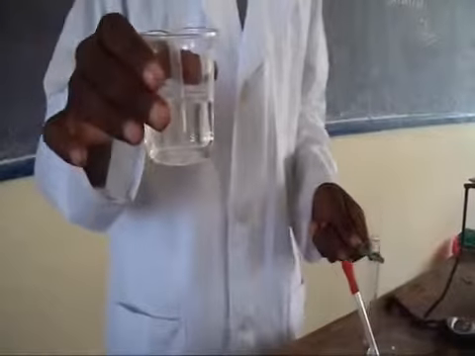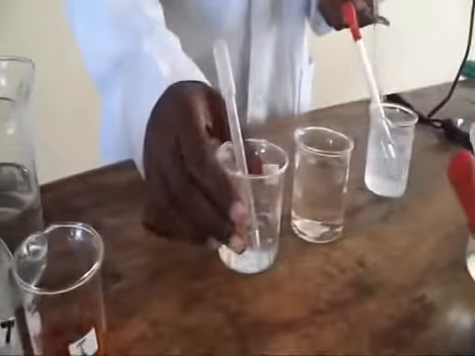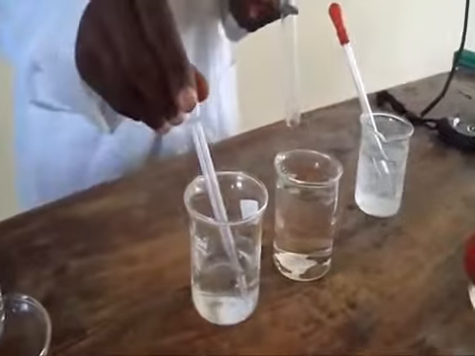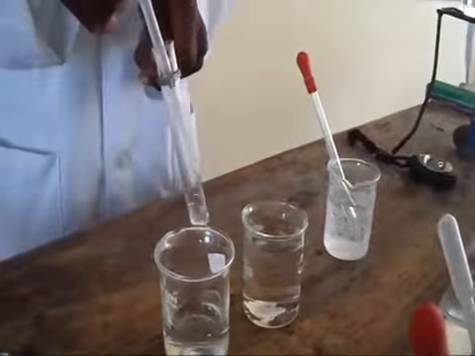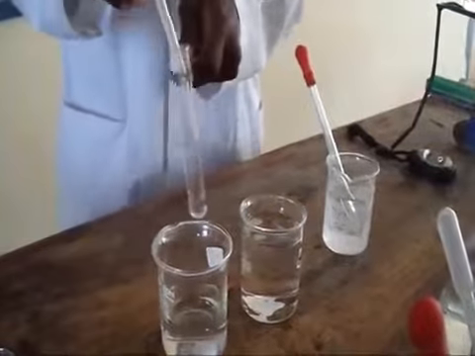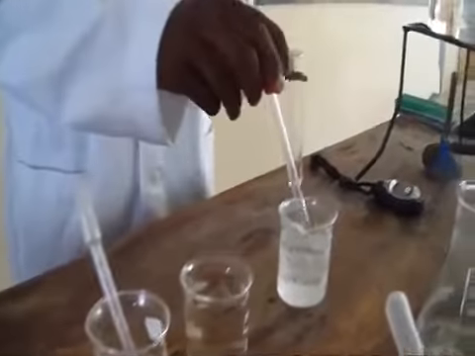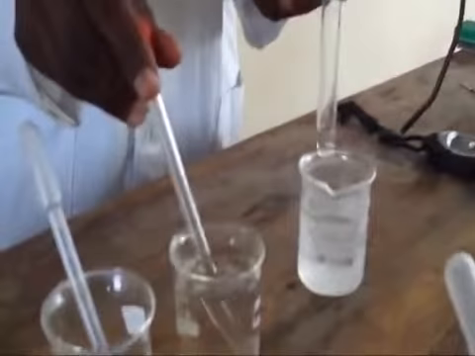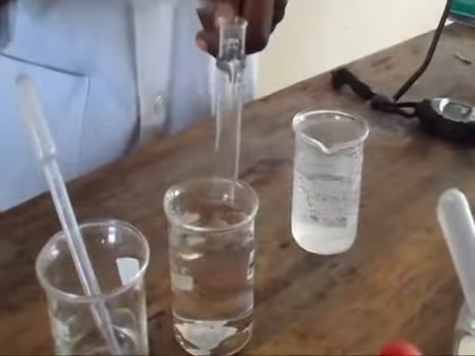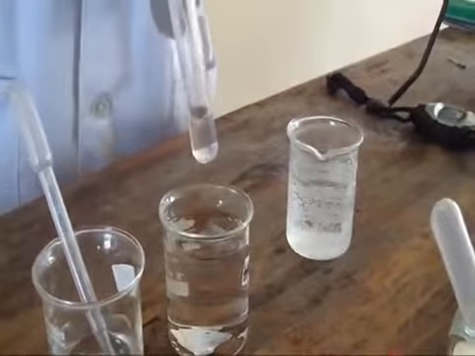For example, food sample N, which is rich in non-reducing sugar. We take 2 cc of the food sample N and add 1 cc of hydrochloric acid.